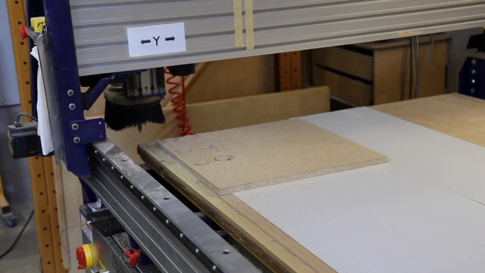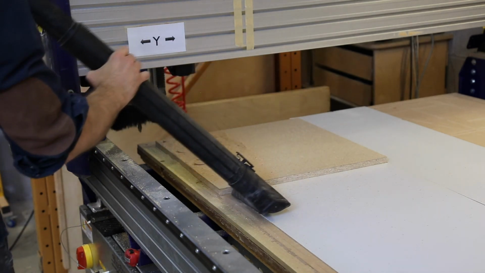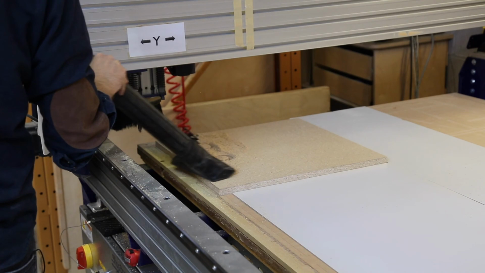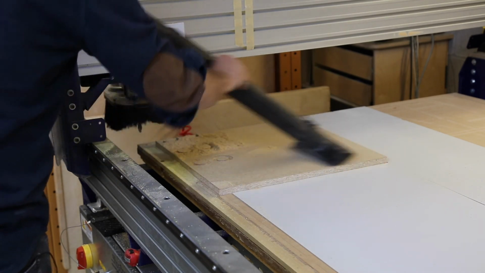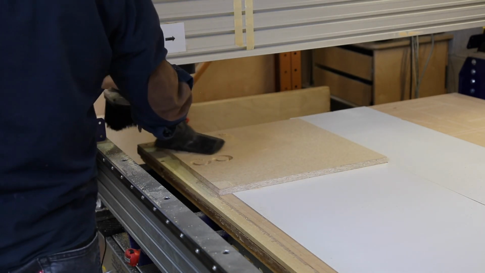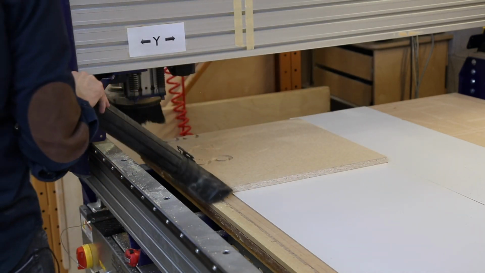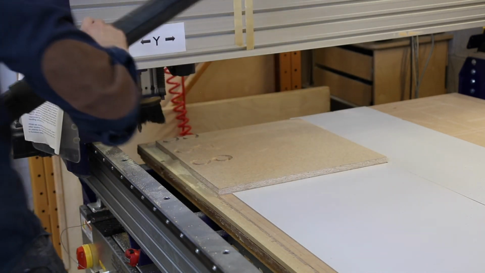When you have finished your cuts, use the shop vac to clear any dust and debris from the workpiece that the dust collector didn't pick up. Don't just blow the dust around with compressed air. Carefully lift your pieces from the spoil board. The tabs will hold the pieces together, but they are fragile. Try to support the whole piece as you remove it from the spoil board.